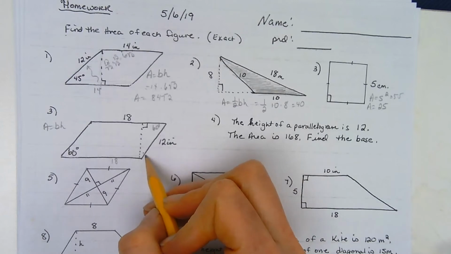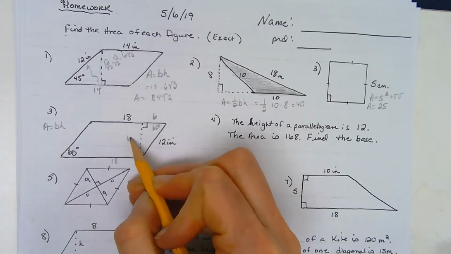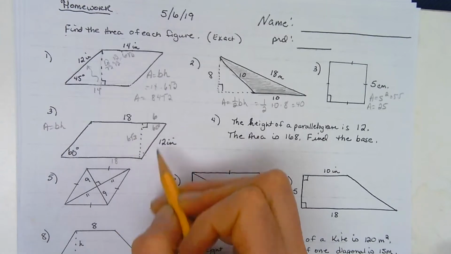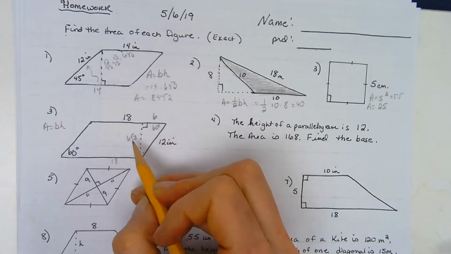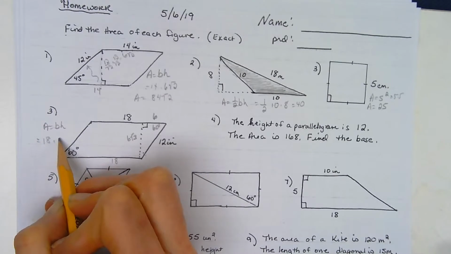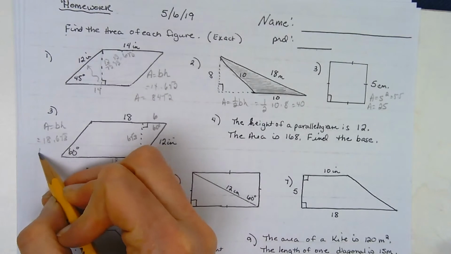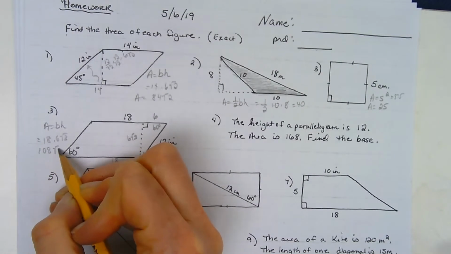So if the hypotenuse is 12, then the short leg is 6 and the long leg is 6 rad 3. So I now know the height, so I can multiply the base of 18 times 6 rad 3, the height. And 18 times 6 is 108. So this is 108 rad 3.